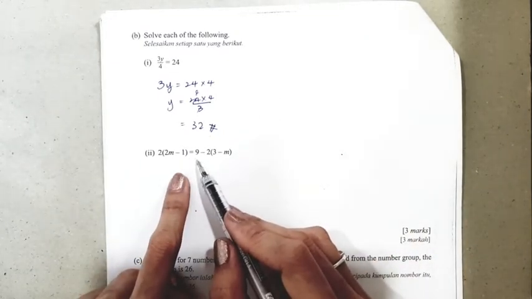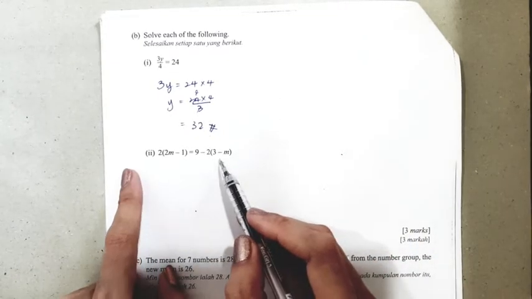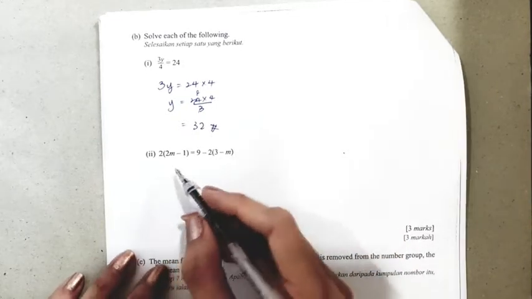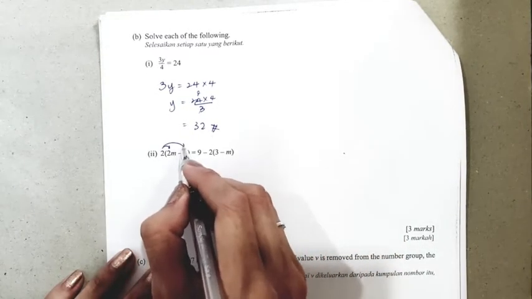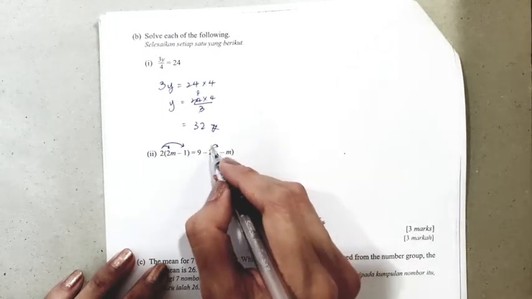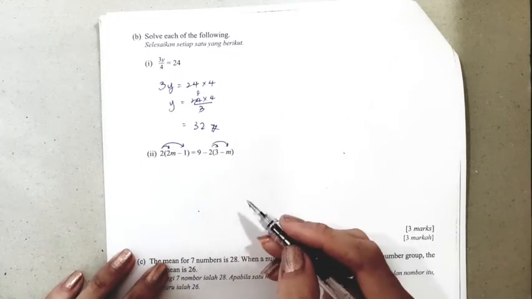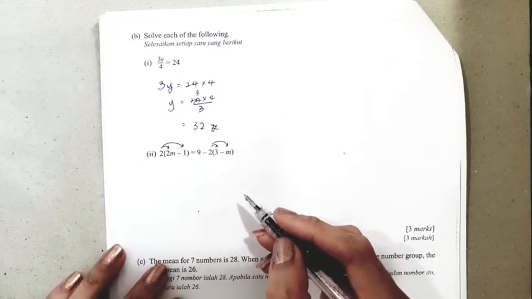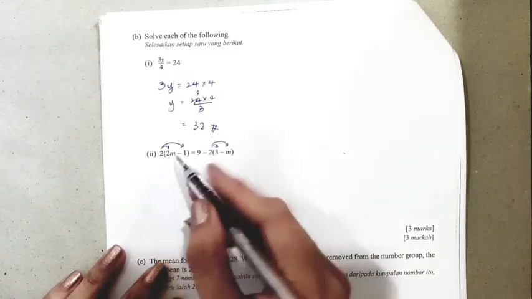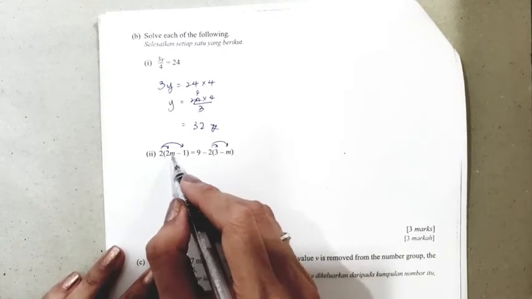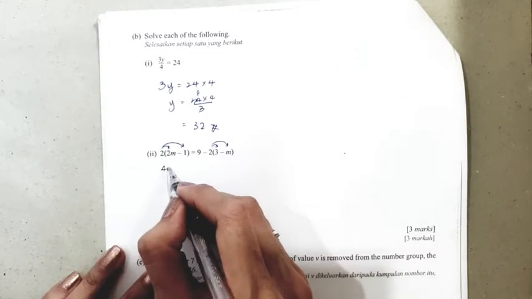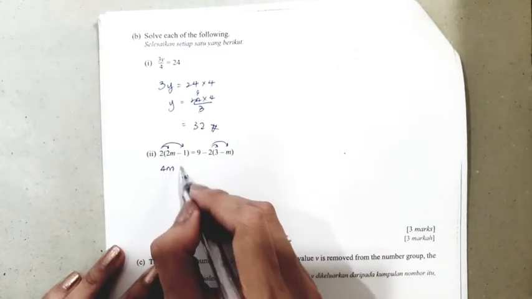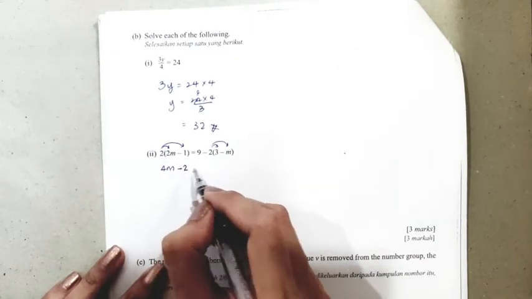Next, this is an equation. Before we solve this, always open up the bracket. Okay, so over here we will open up this. Draw the arrow to remind yourself that you need to multiply the number in front to whatever is inside the bracket. So 2 times 2m, we have 4m. 2 times -1, we have -2.